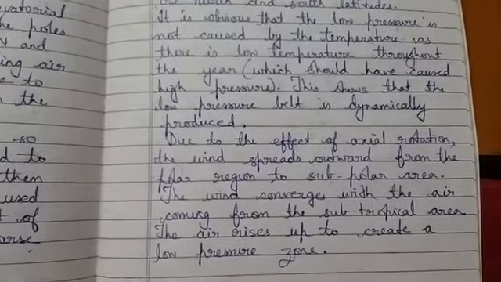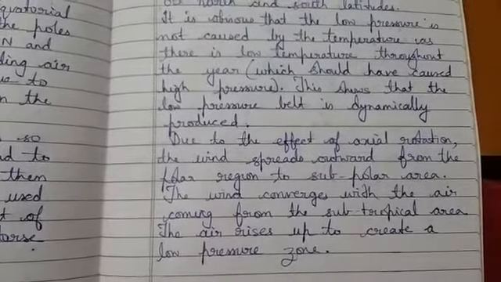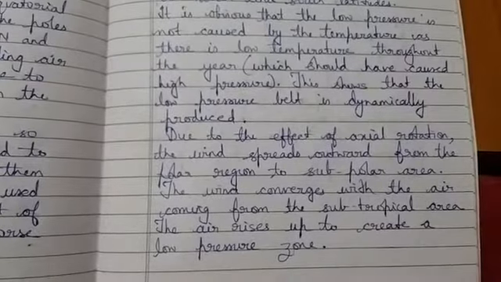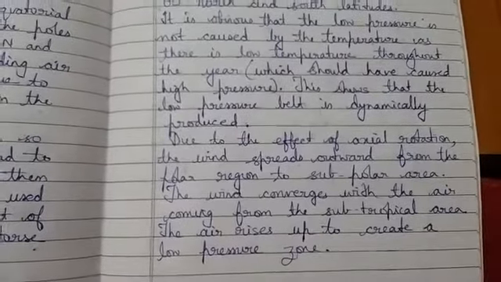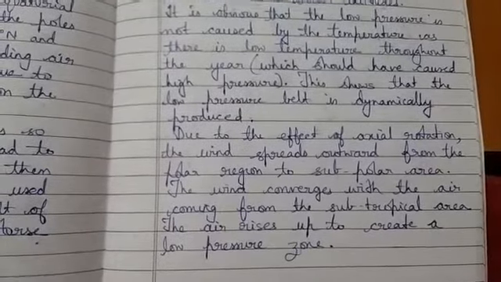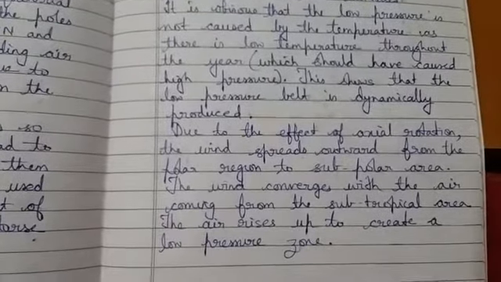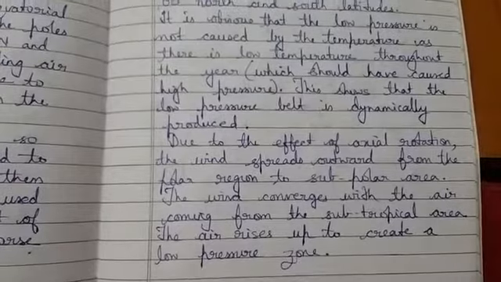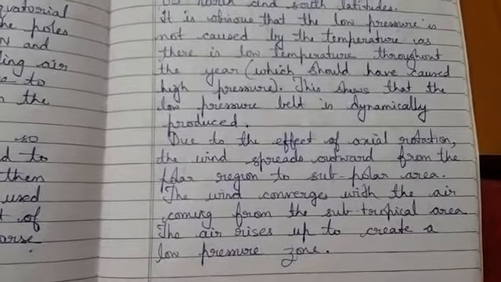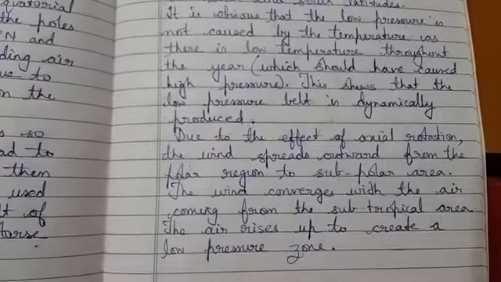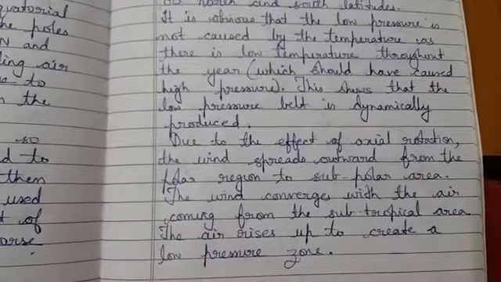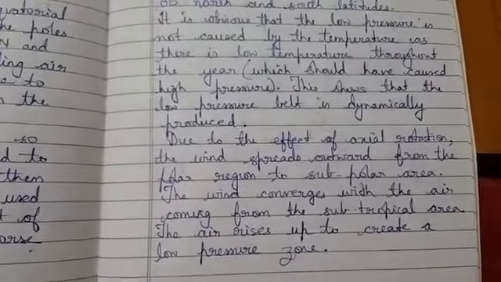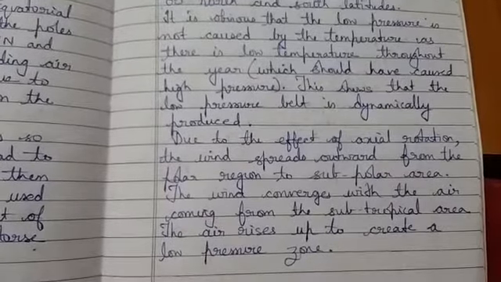The wind converges, means meets with the air coming from the subtropical area. The air rises up to create a low pressure zone, because here the wind meets with the air which comes from the subtropical area. So then it starts rising up, and in that way low pressure zone is created.